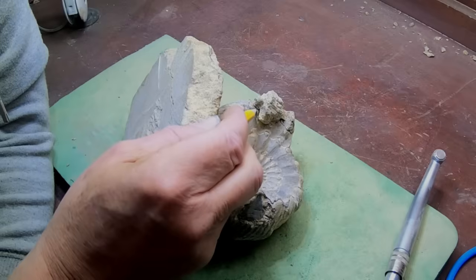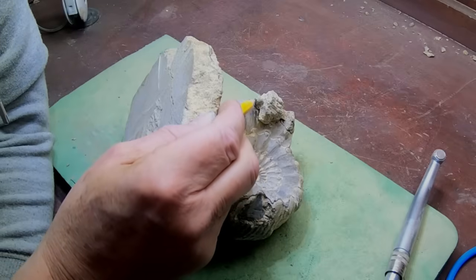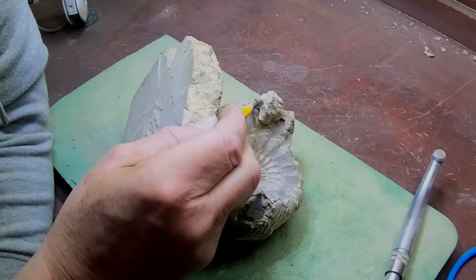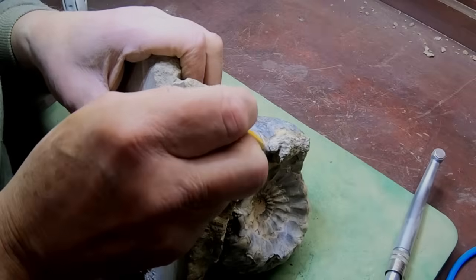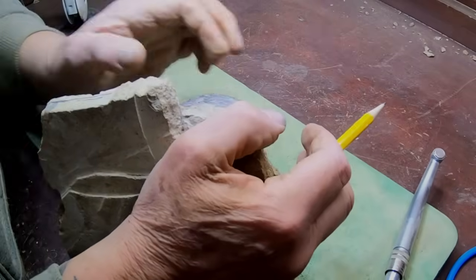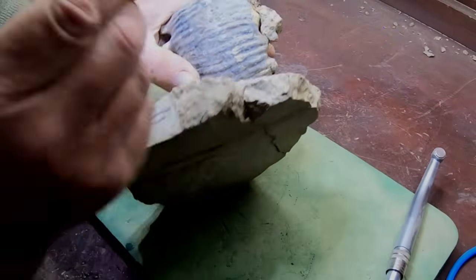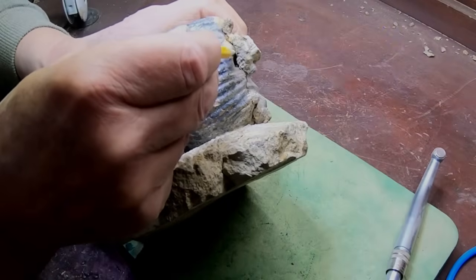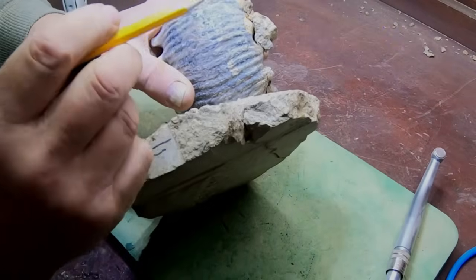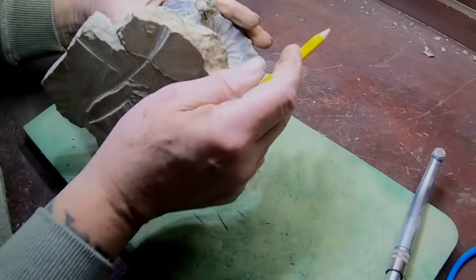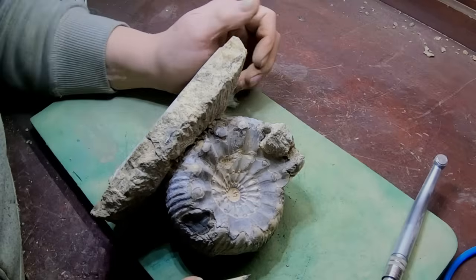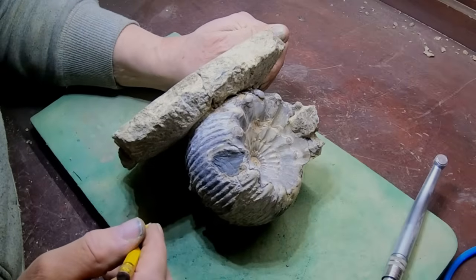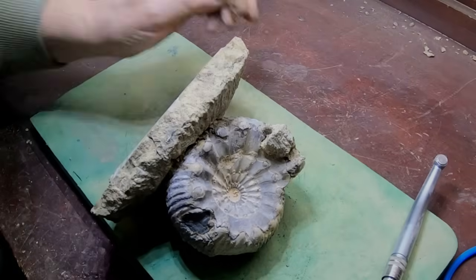As you can see, the loss here, part of the spine itself, the outer calcite's been lost. I'll have to reinforce that with some glue, but this is what happens when it comes away. All this calcite in here just crumbles and goes. In a bit of a bad way.